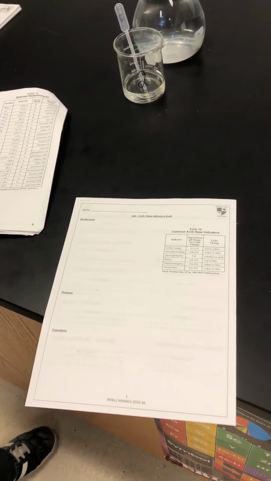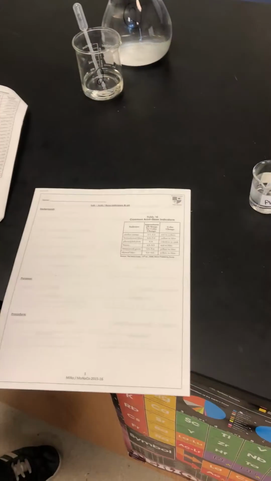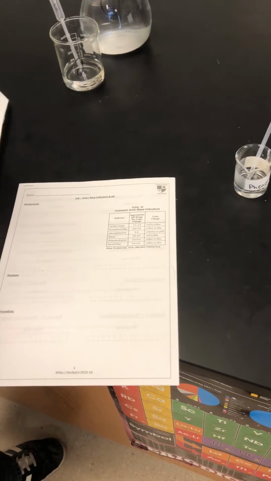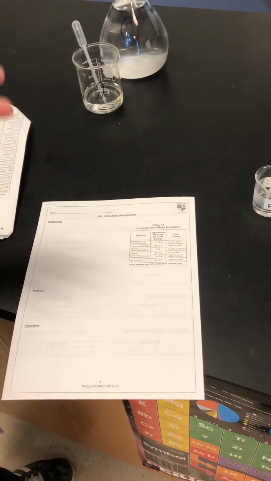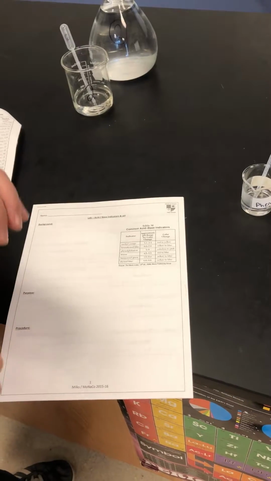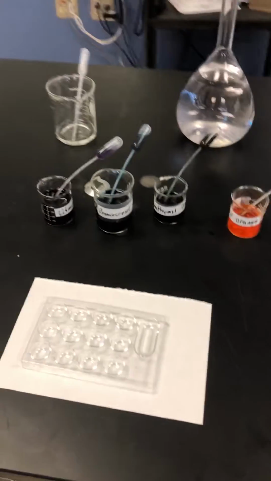Okay? The purpose of today's lab, you will have two solutions. You'll have solution number 2 and solution number 1. And you are going to try to tell me what the pH is of each of these solutions. First, is it acid or base? And second, can you narrow down a range of possible pHs that it could be, okay? One of our tools, well plate, okay?